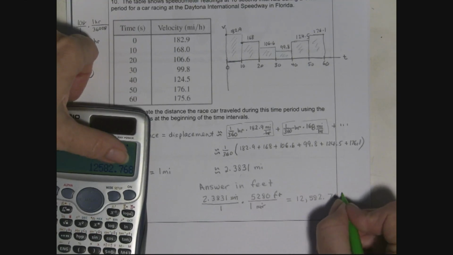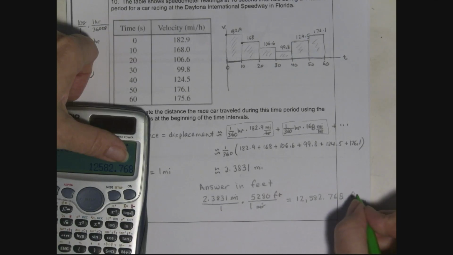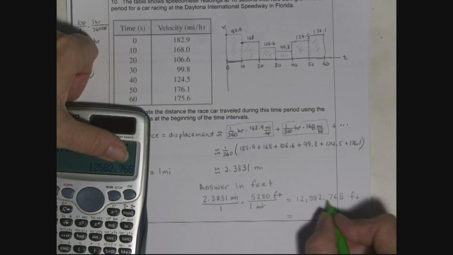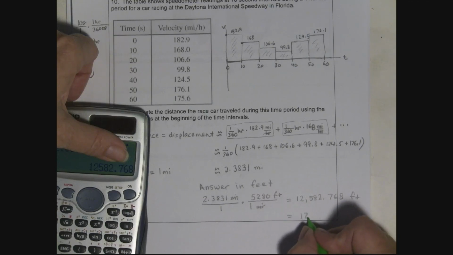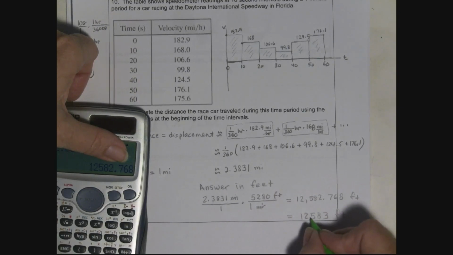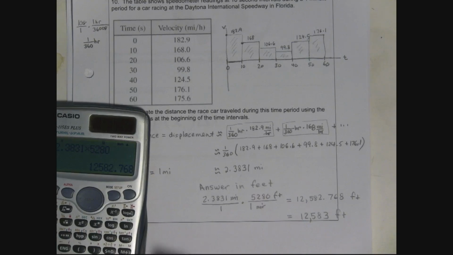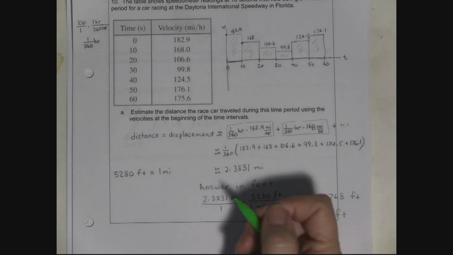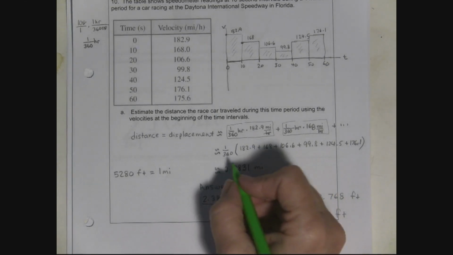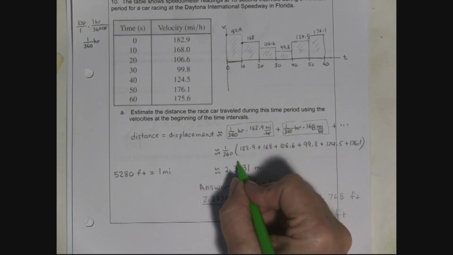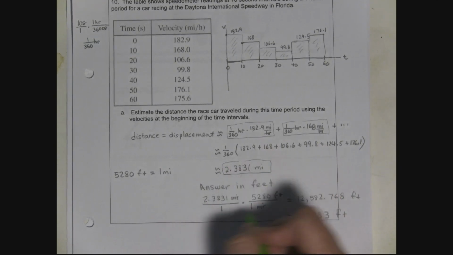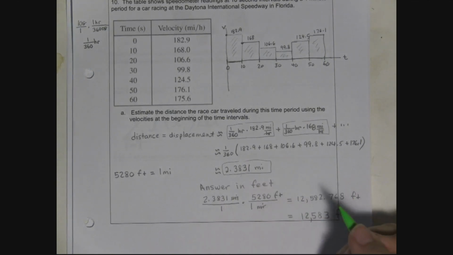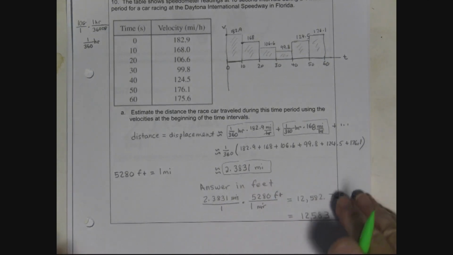I got 768 here, but if I was doing feet, you probably would be rounding just to the nearest foot. So 12,000 is an estimate after all, feet, right? So, 12,500 feet is how far this went. So this was what they were wanting. This is what they have in the back of the book. I admit it, but I know that I asked you to do one in feet. So this is how you could convert it to feet. It's not very hard to convert it to feet, I guess is what I'm saying.